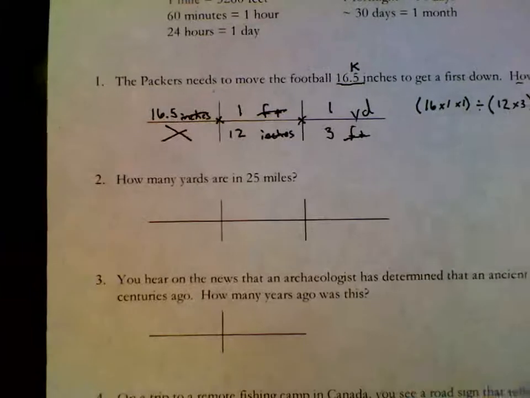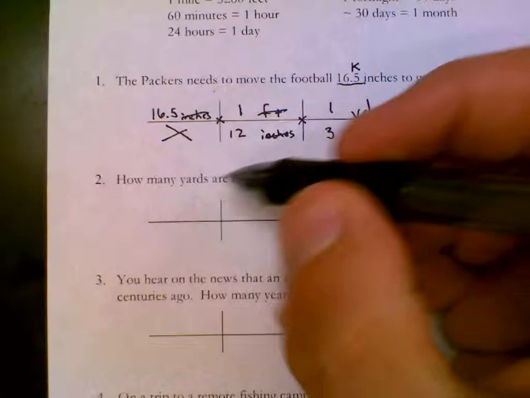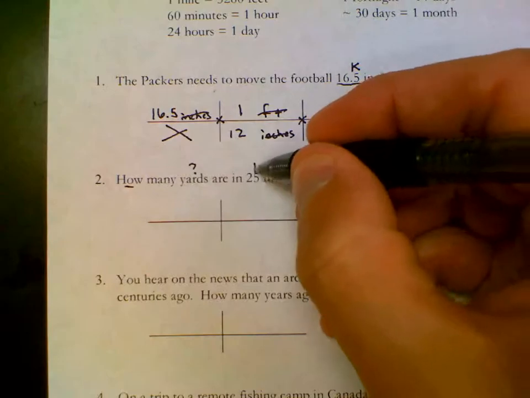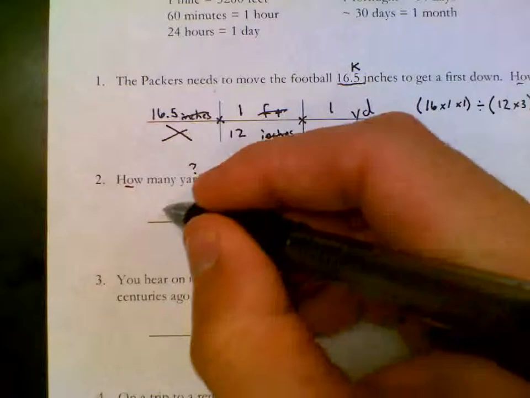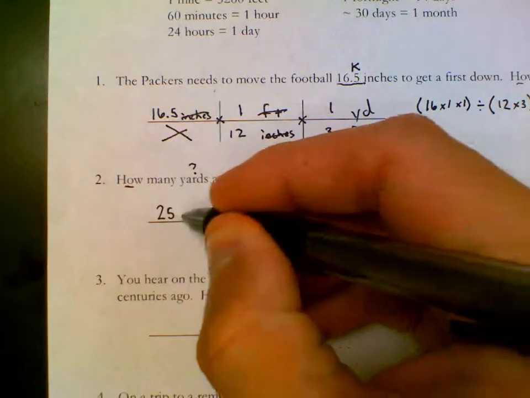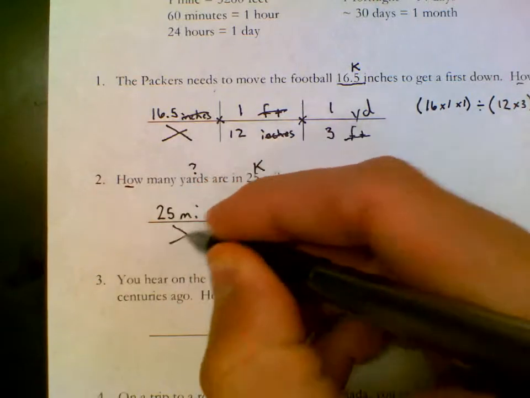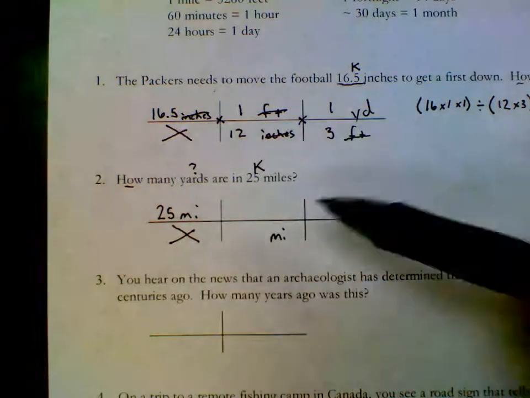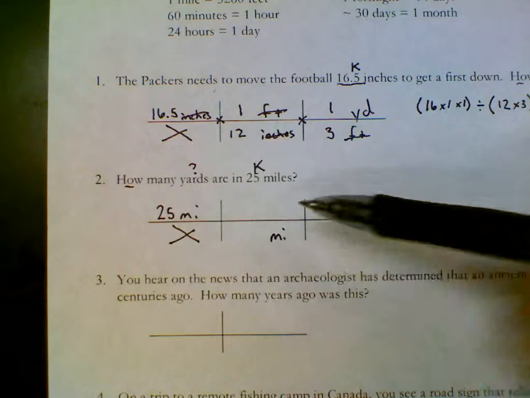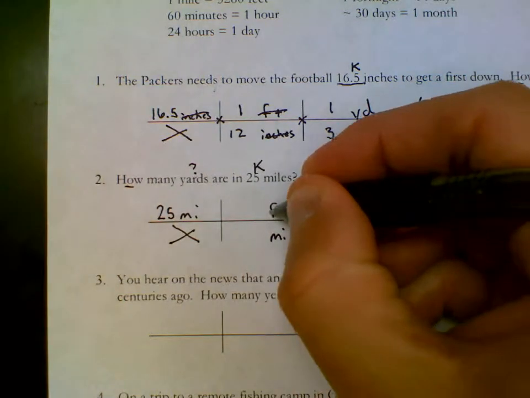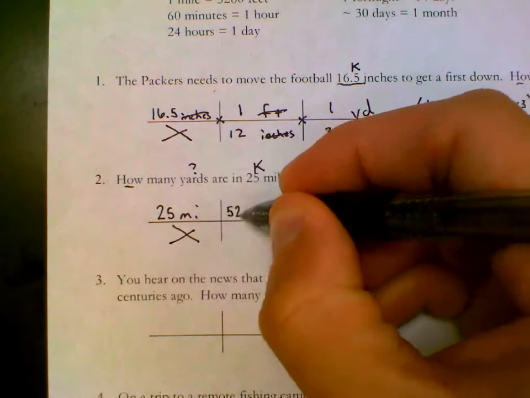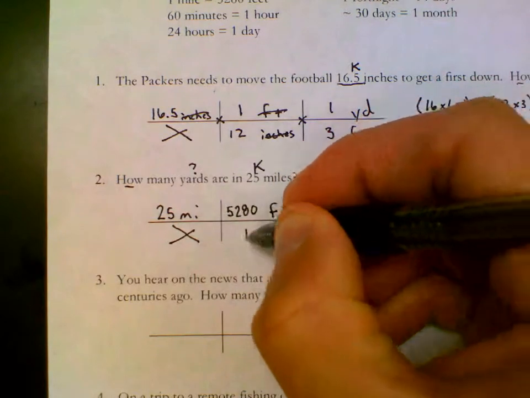So the next problem, how many yards are in 25 miles? How is a question word, so that's a question mark. 25 miles is what we know. 25 miles goes in the top left box. Cross off my bottom. I know I have to get rid of miles, and then my conversion factor, I do have one that goes from miles to feet. There are 5,280 feet in every 1 mile.